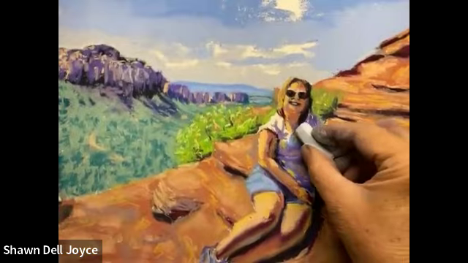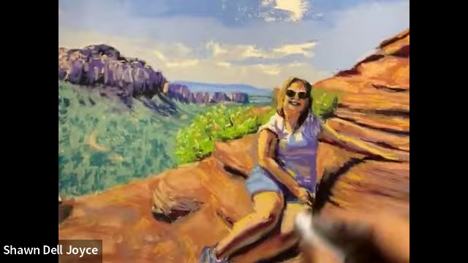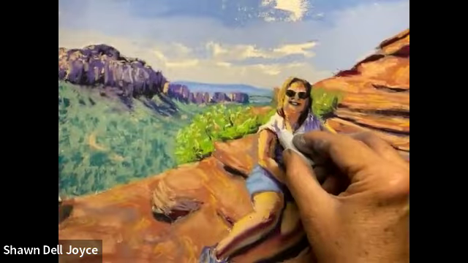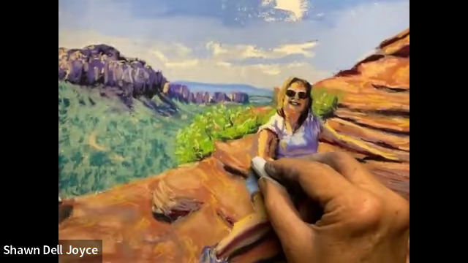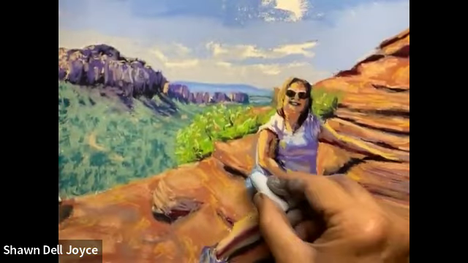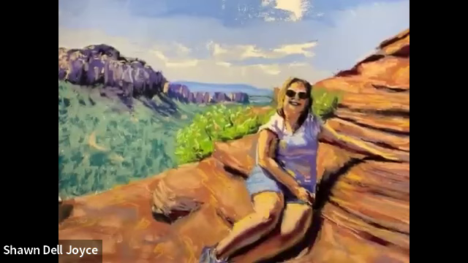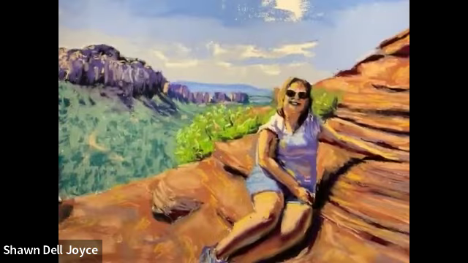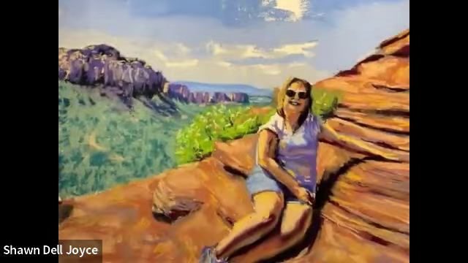I'm going to take that light blue onto the t-shirt, and onto the pants. And then that's it for the light blue for now.